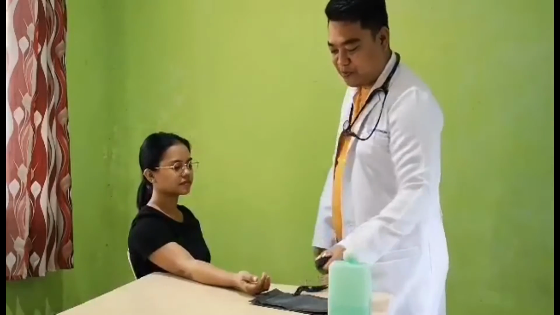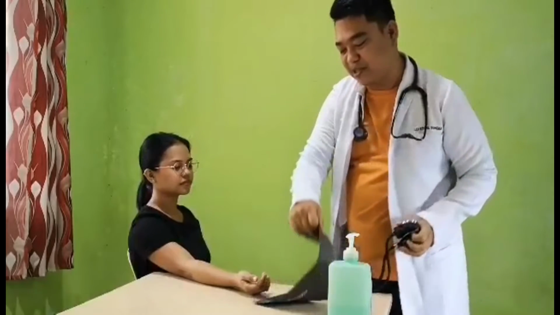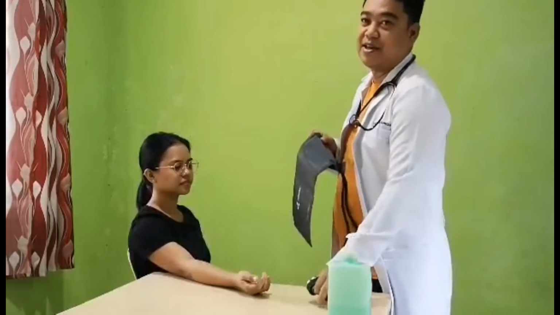Okay, in this case, I am going to monitor the patient's BP. Our patient is a female and 22 years old. Now, going to our procedure, I am going to use an appropriate cuff, which is an adult cuff, in monitoring the BP of my patient. Now, this is the sphygmomanometer.